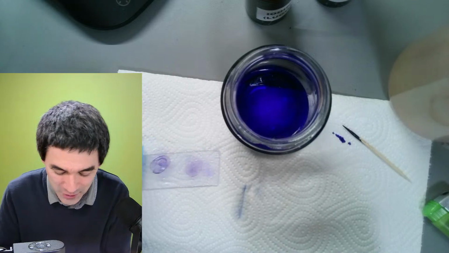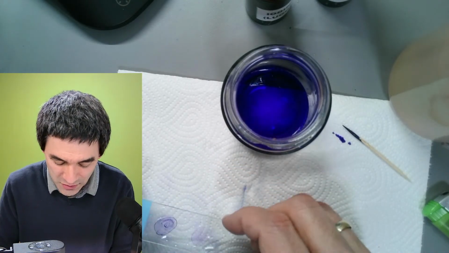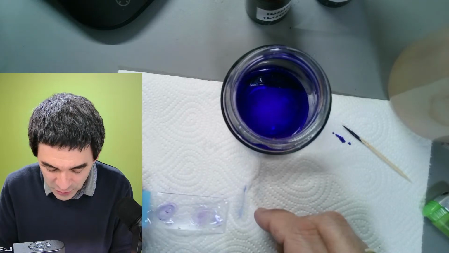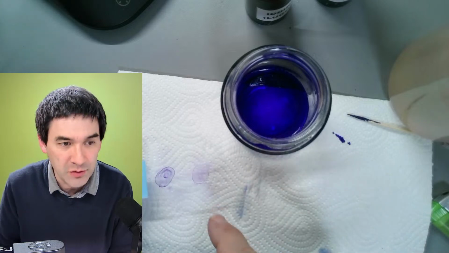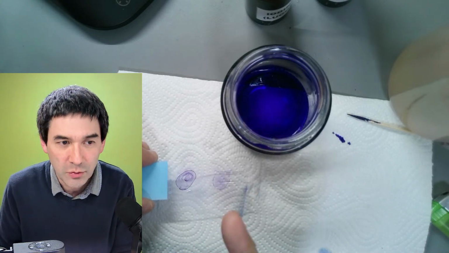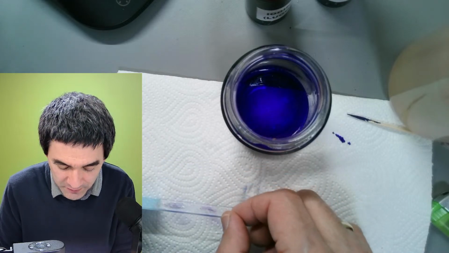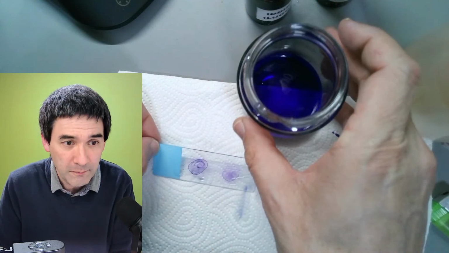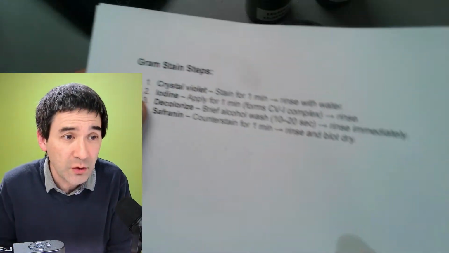There are actually devices that are able to do this measurement. So crystal violet is not only used to make cells visible, but can also be used to quantify and measure how many cells are actually present in the first place. So that's number one. Okay, so step one is complete.